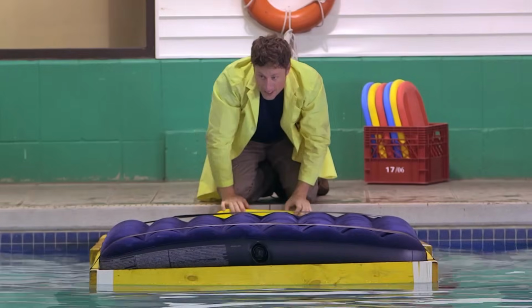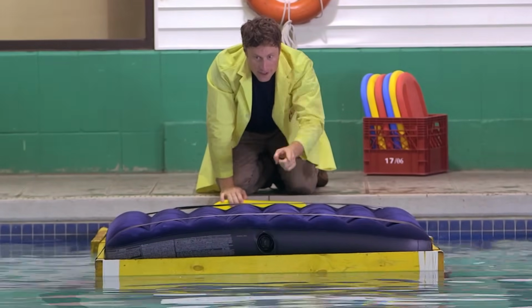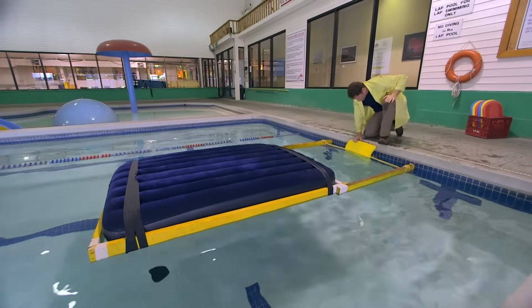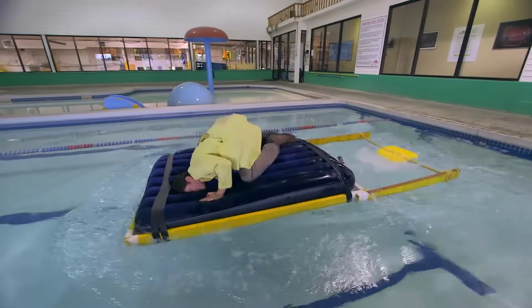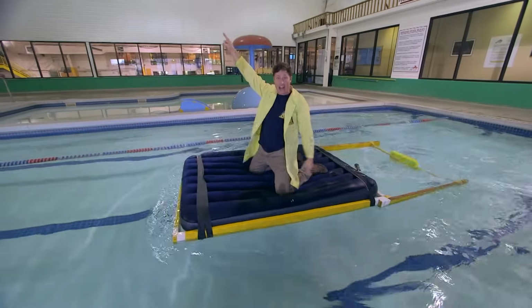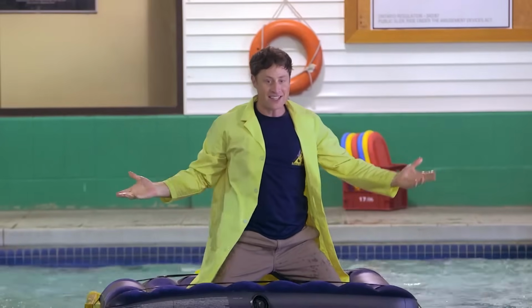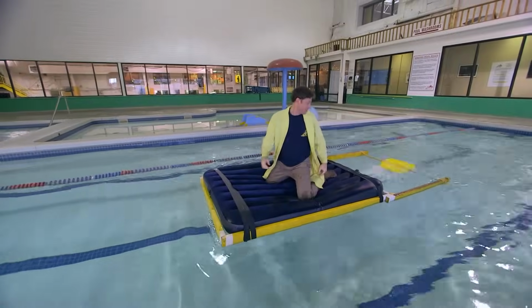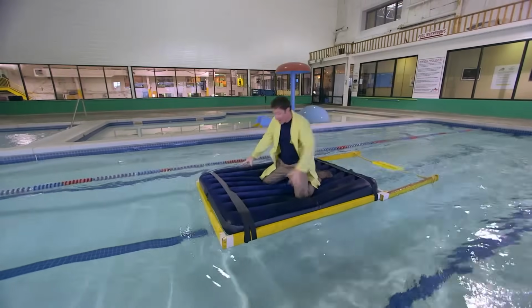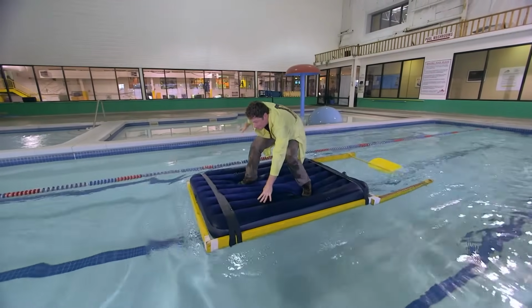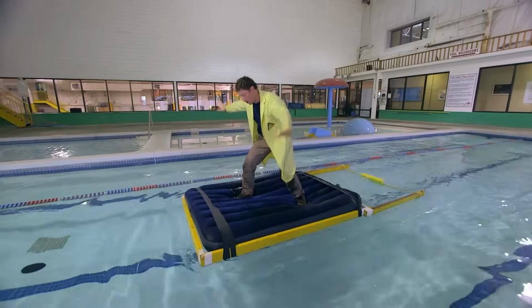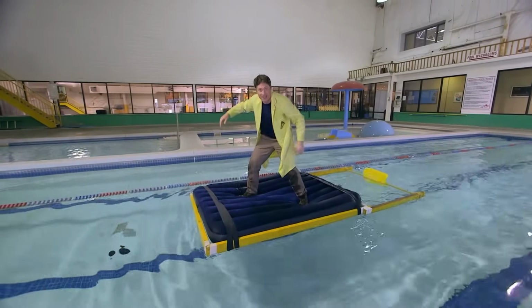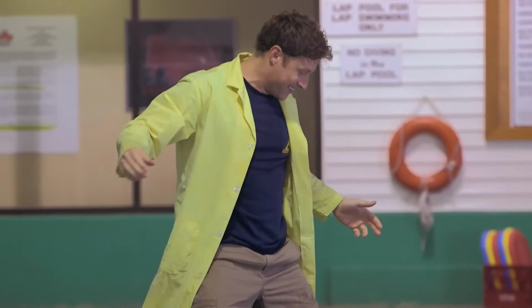All right, now the tricky part, we'll be getting onto the mattress. Okay, here we go. Ha-ha! Whoa. Ha-ha! The SS Science! Hey, SS Science, that's a great name for this. Look, it works great, and I managed to stay totally dry. Huh? Well, almost. Whoa. Haha, you thought I was going to fall in the pool, but I didn't.